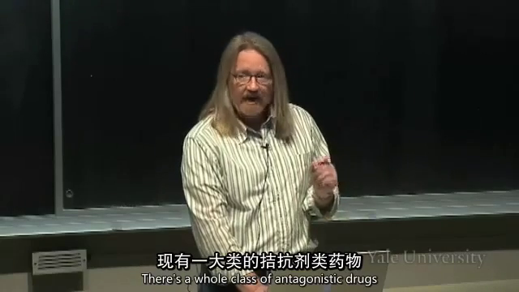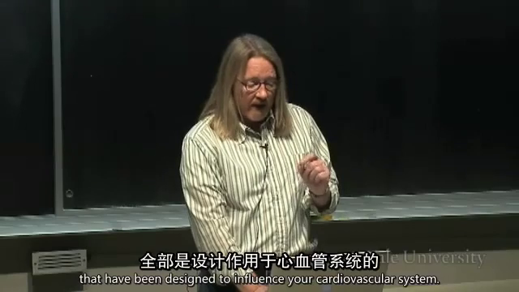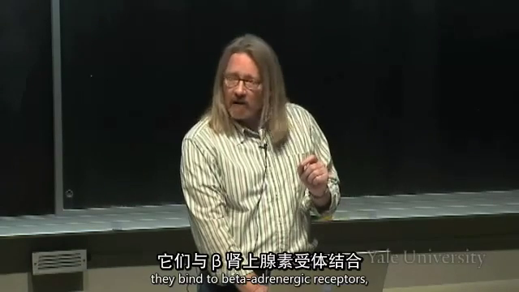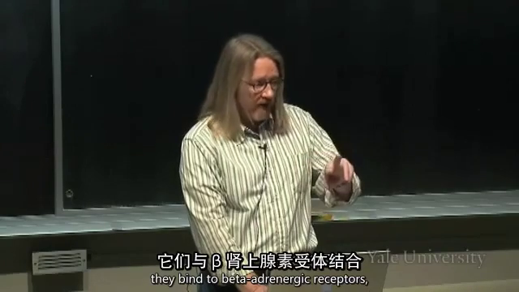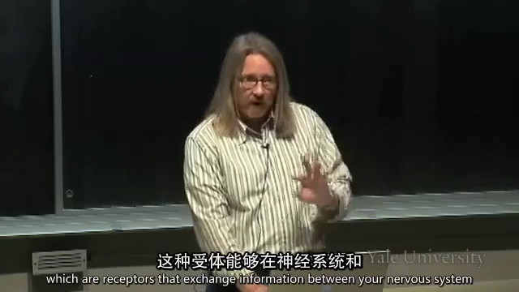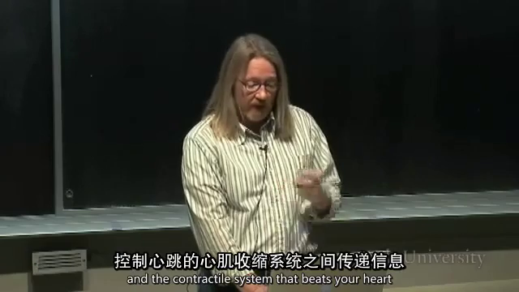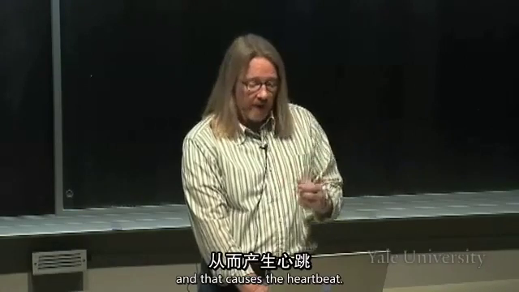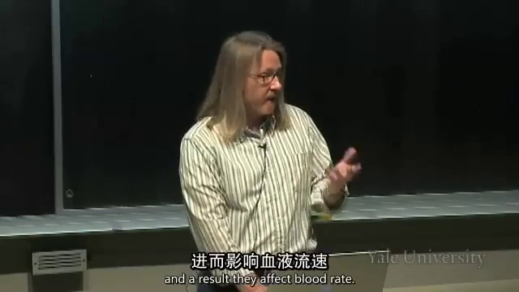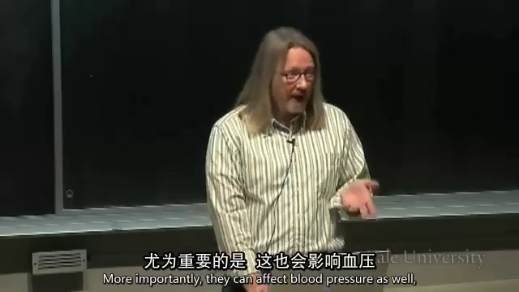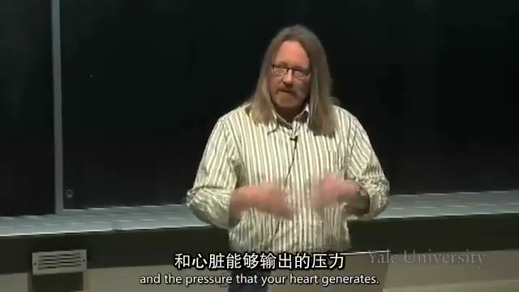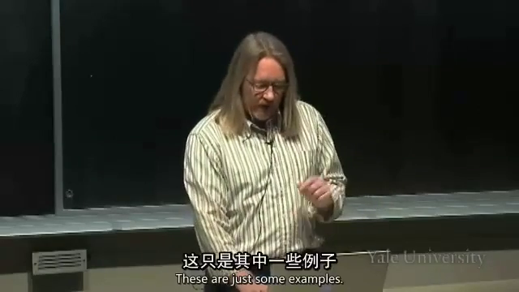And there's a whole class of antagonistic drugs that have been designed to influence your cardiovascular system. One class of them is beta blockers. They bind to beta adrenergic receptors, which are receptors that exchange information between your nervous system and the contractile system that beats your heart. And that causes the heartbeat, and they can antagonize that reaction. And as a result, they affect heart rate, and more importantly, they can affect blood pressure as well, the strength of your heartbeat and the pressure that your heart generates. So these are just some examples.